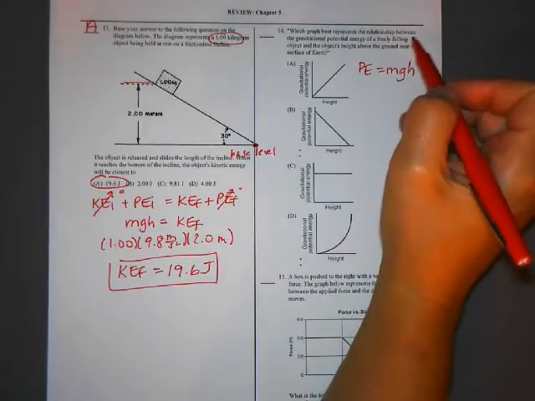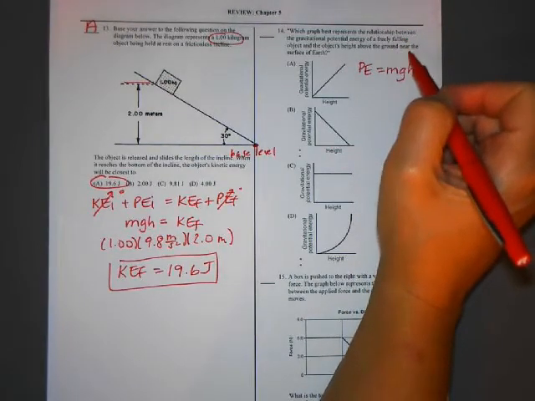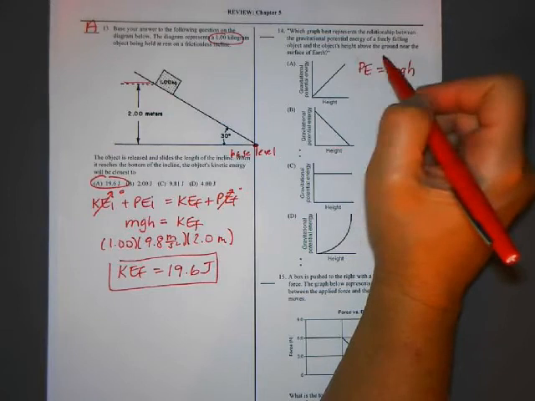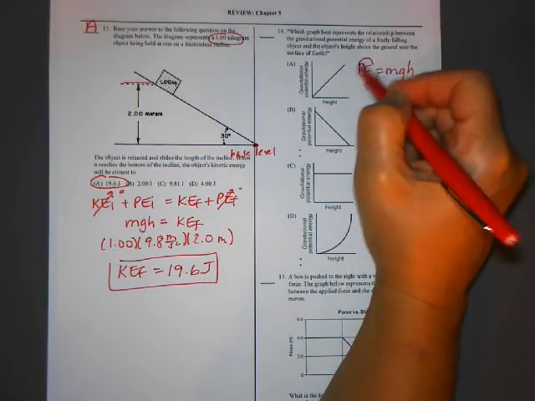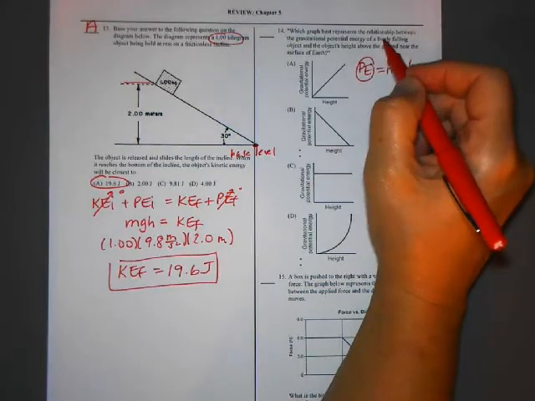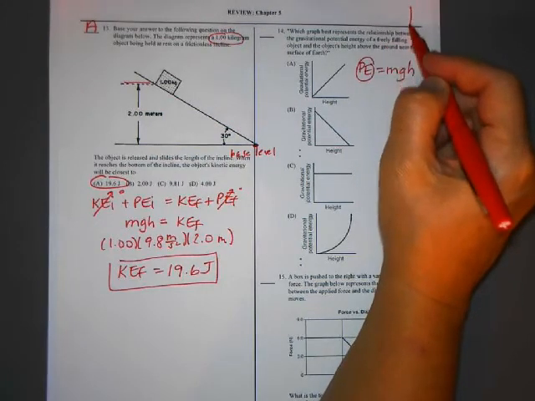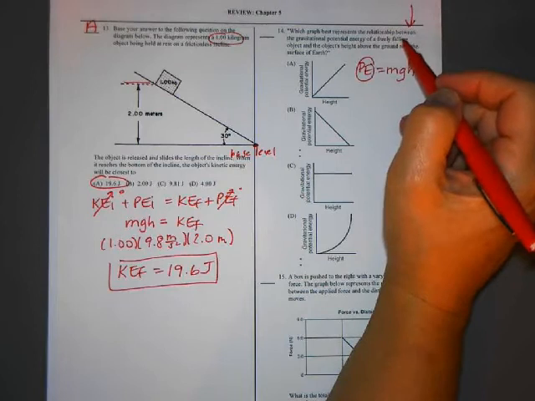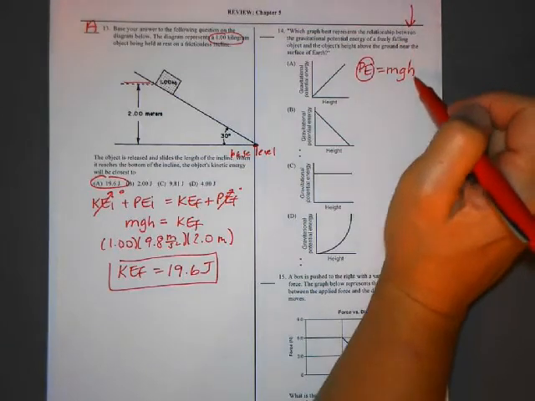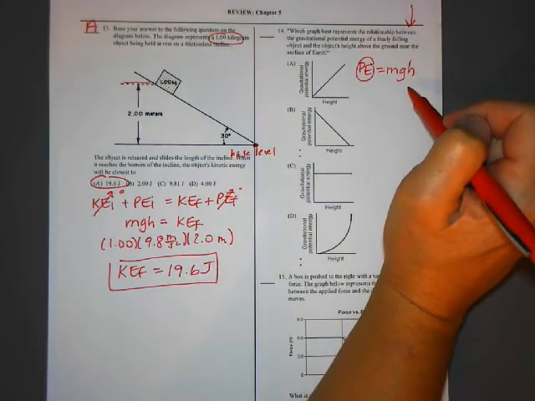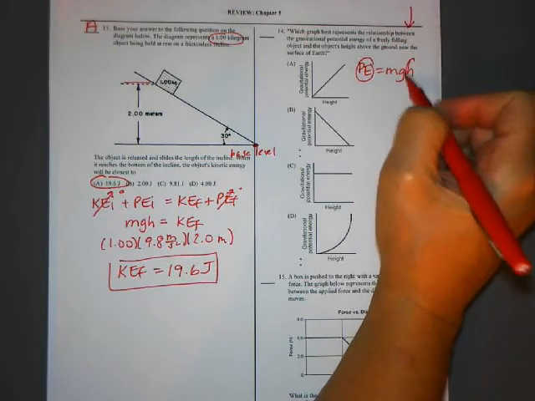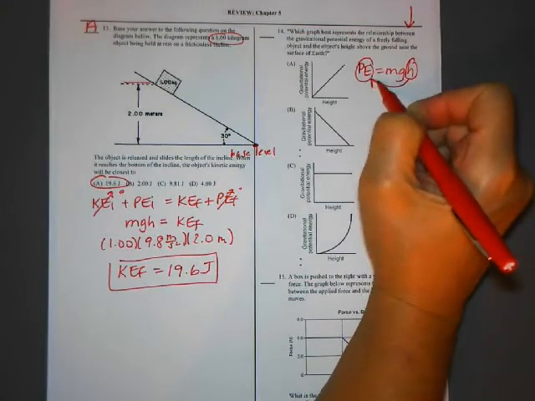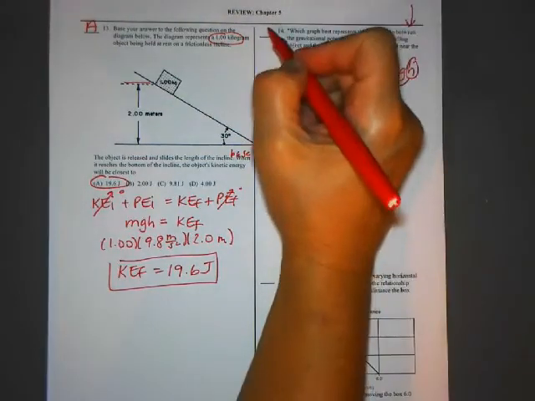So the question says the relationship between the gravitational potential energy and the object's height above the earth. Okay? So as the height increases, so does the gravitational potential energy, because these are directly proportional, so the answer is going to be A.